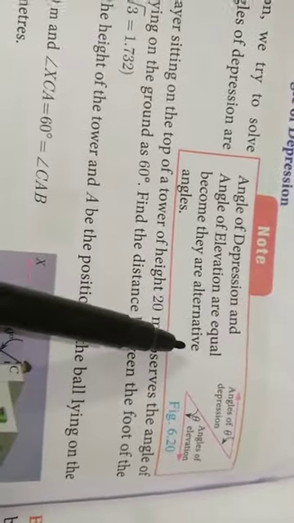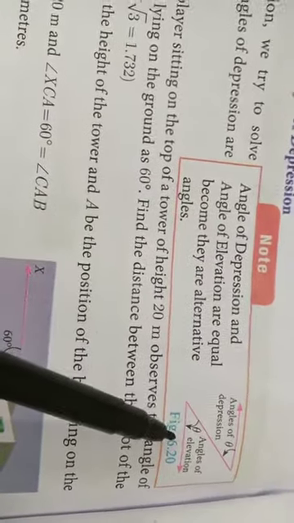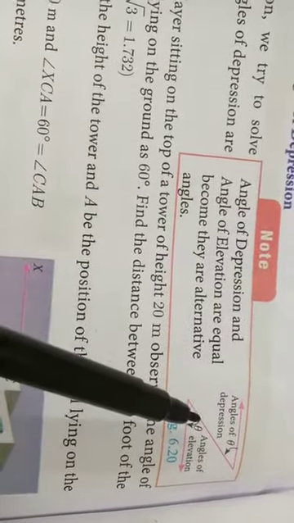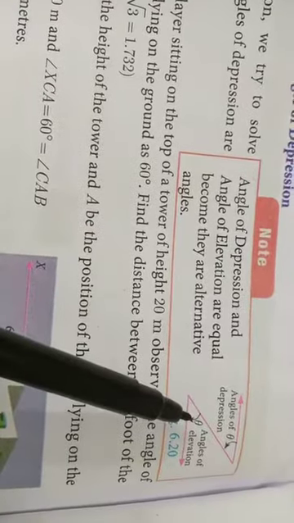Here there is a note that you have to learn. See this note: the angle of depression and the angle of elevation are equal because they are alternate angles. Both are alternate angles. The angle of elevation and the angle of depression are alternate angles, and alternate angles are always equal.